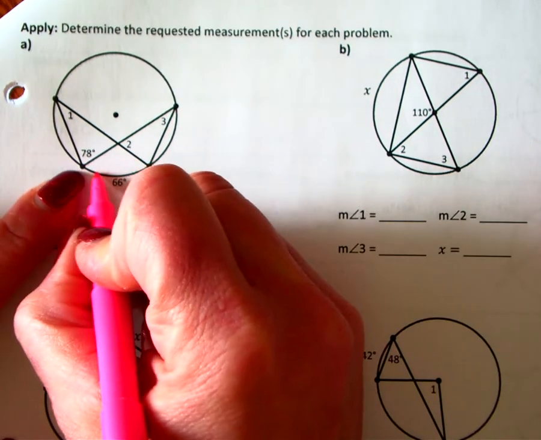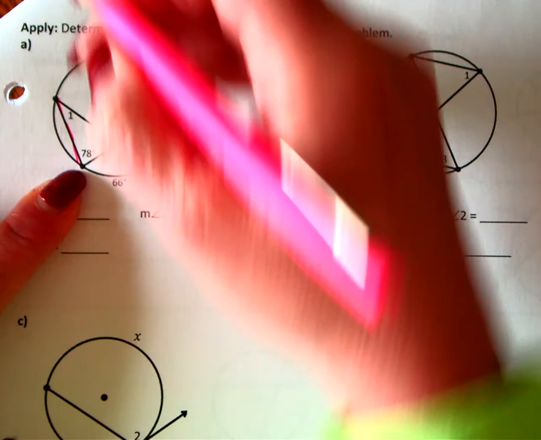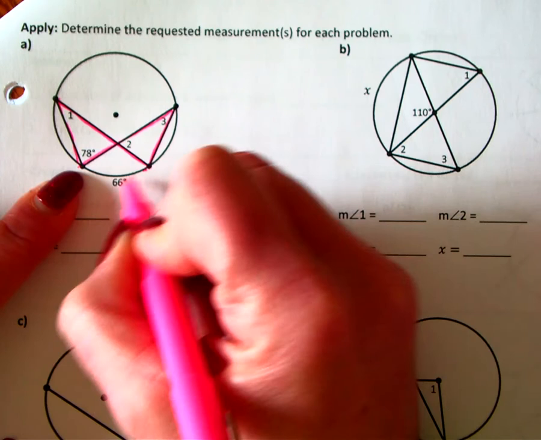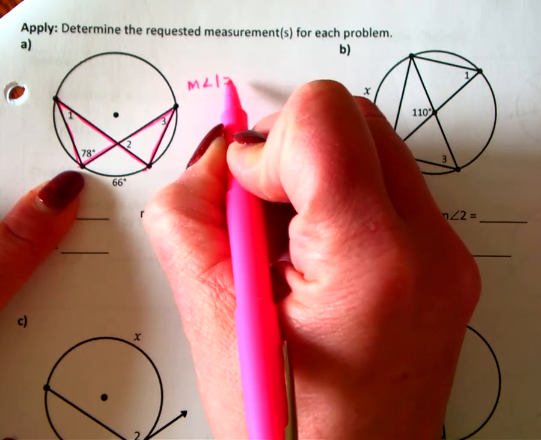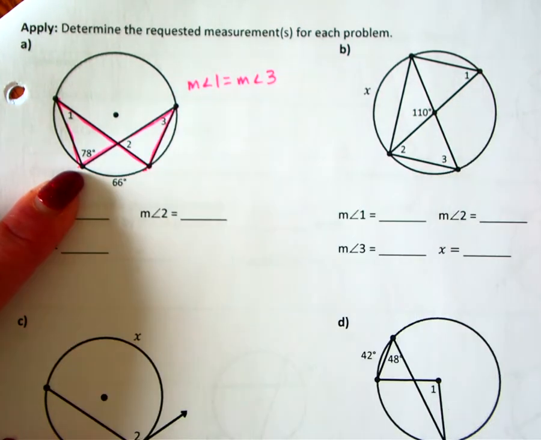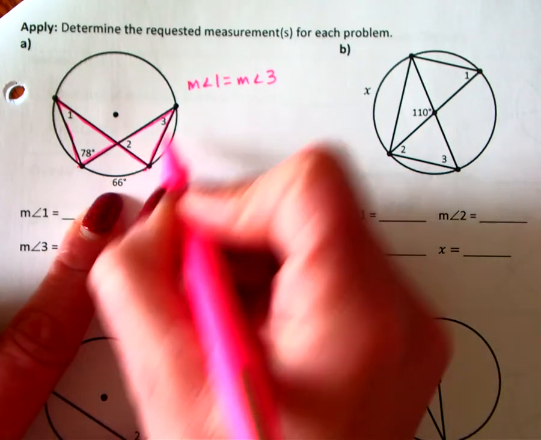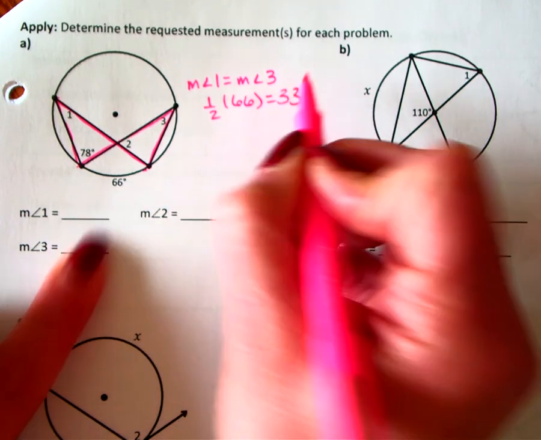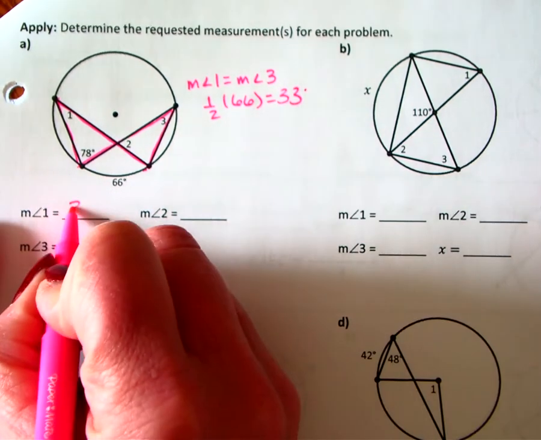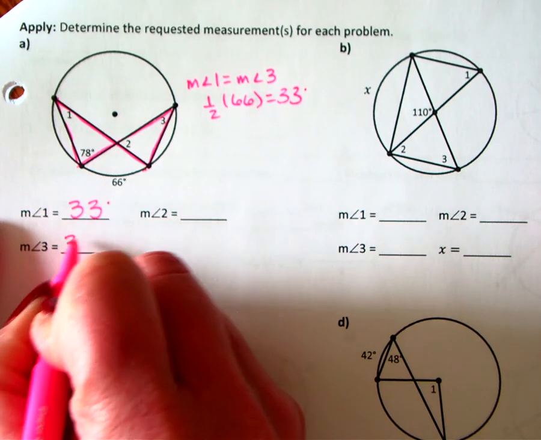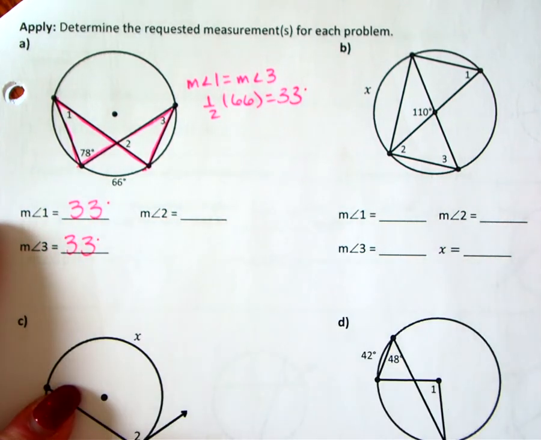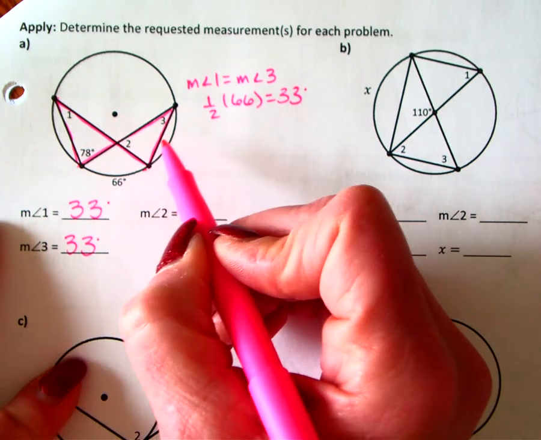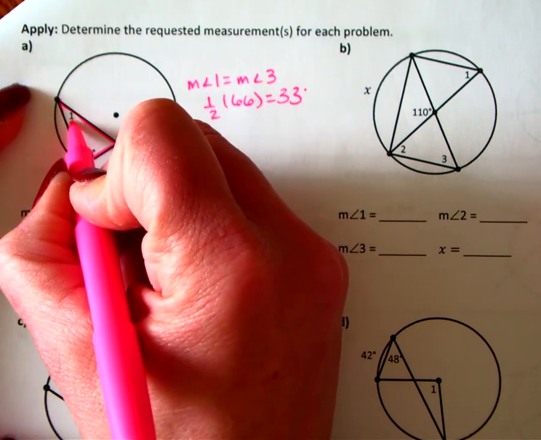All right, so I know my arc here, and I can see angle 1 and angle 3 both share that intercepted arc. The measure of angle 1 is equal to the measure of angle 3. They're congruent, and I can find those by taking half of the intercepted arc, which is 33 degrees. So 1 and 3 are both 33 degrees.